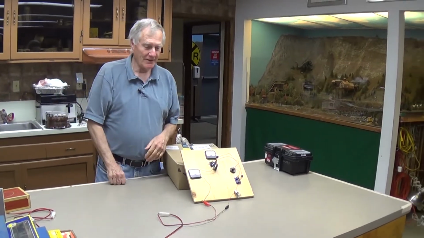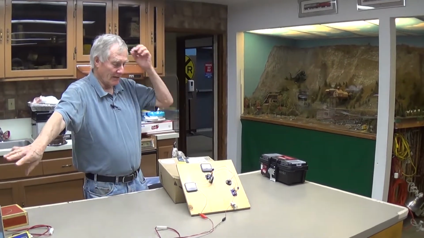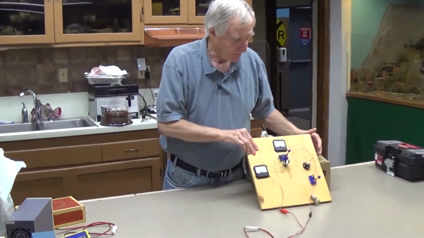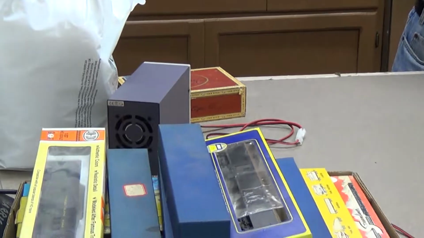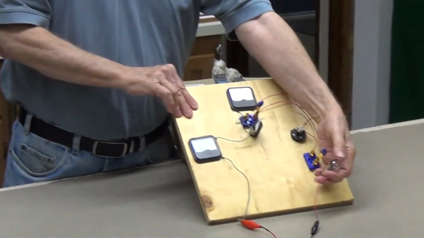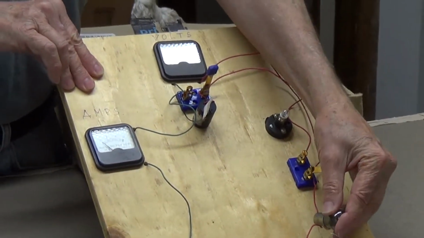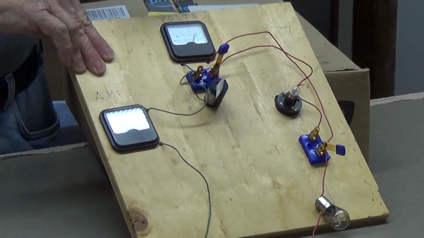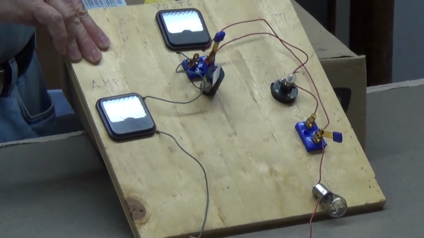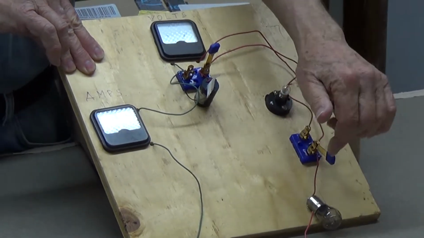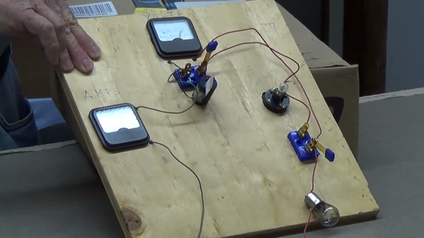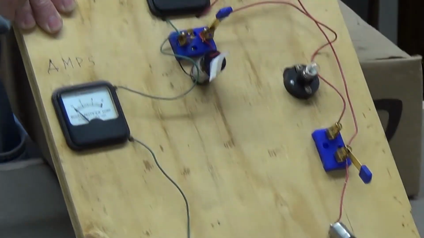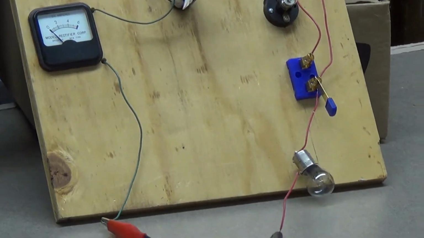So what we have here is a power supply over here that's feeding power to this little board I made up. And this is a tail light bulb, just like we use on the mainline cabs, that is used to limit how much current can go out to the locomotive. But that's not really very pertinent to the opens and shorts, other than it will light up when there's a short, and we'll explain that.